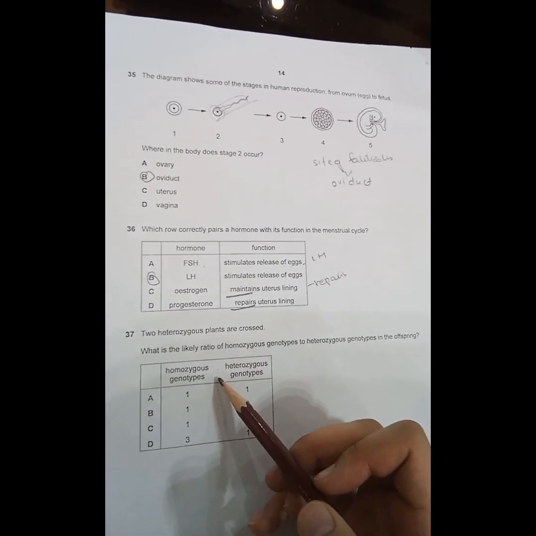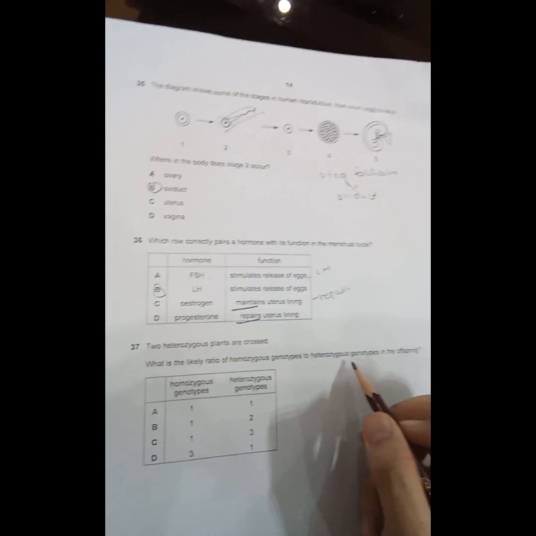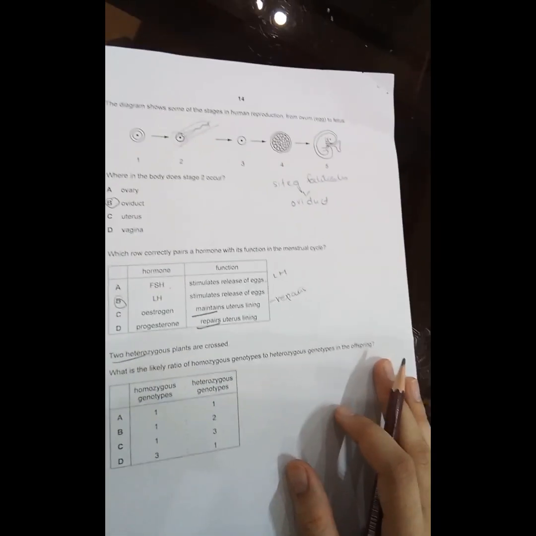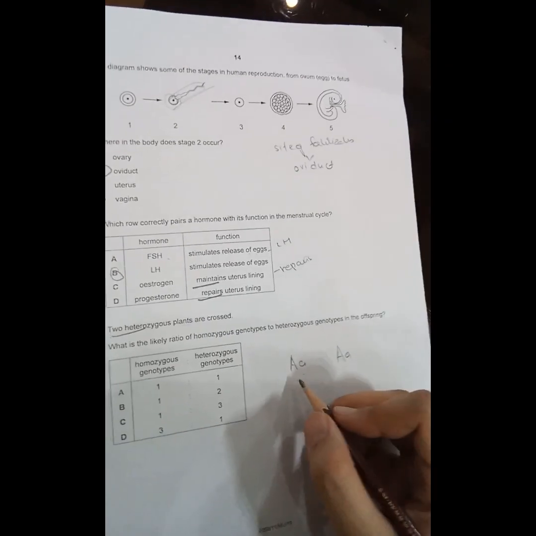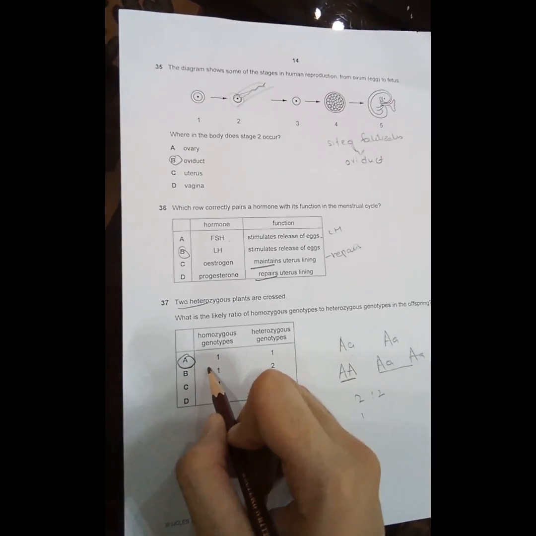Two heterozygous plants are crossed. What is the likely ratio of homozygous genotype to heterozygous genotype in the offspring? Heterozygous means there are two different alleles for a particular trait. For example, Aa. I pair them and I get AA, Aa, Aa, aa. So the homozygous genotypes are AA and aa, and the heterozygous are the two Aa, so the ratio is 2:2, which is 1:1. So this is it.